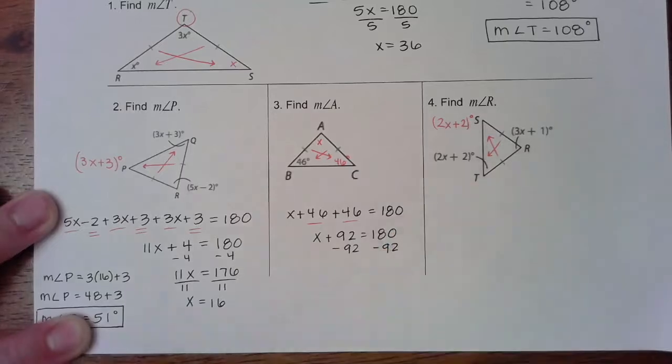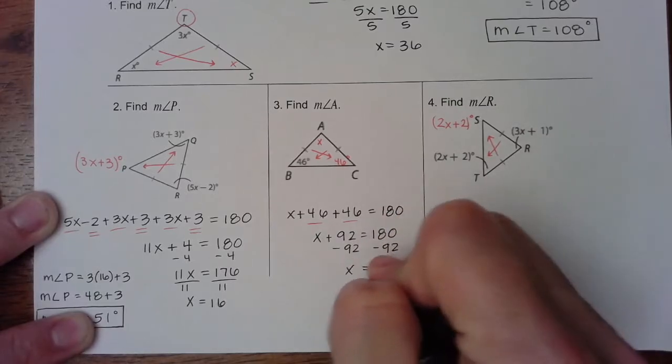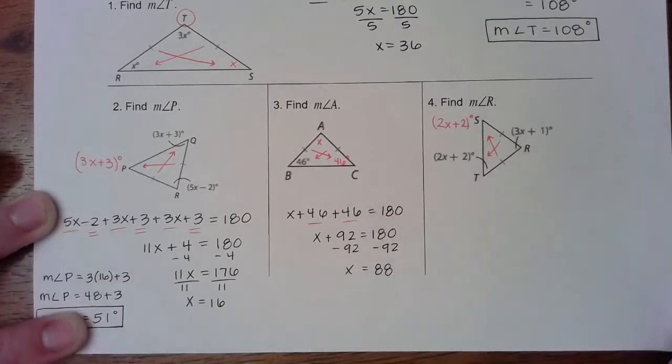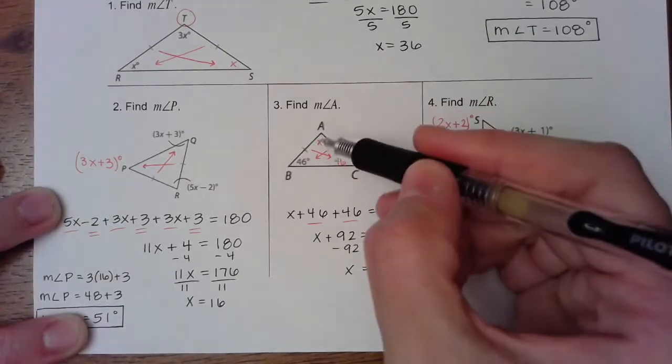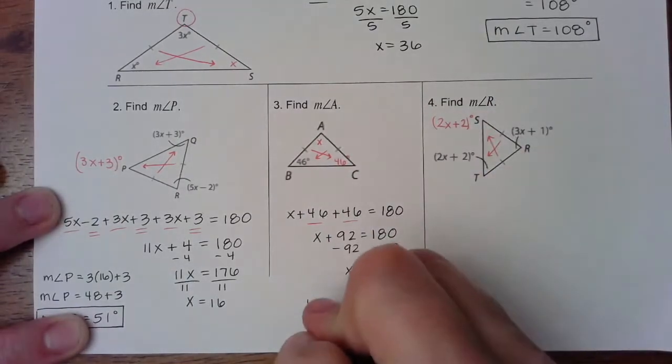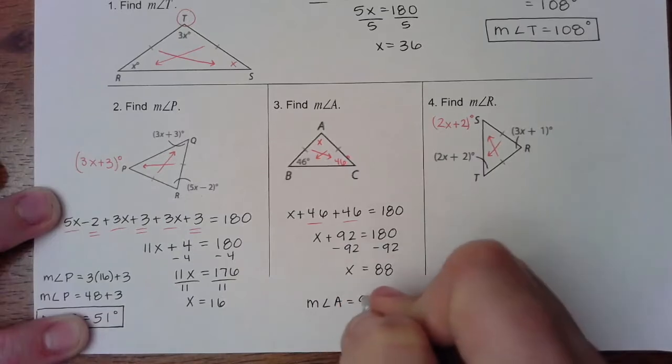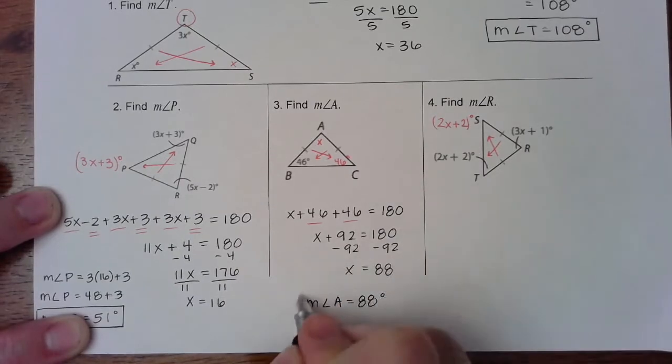And then you'll subtract the 92 from both sides, so 180 take away 92 gives you 88. And then they want us to find the measure of angle A. For this one, angle A was already just x, so there's no work you need to do for this one. You just say that the measure of angle A is equal to 88 degrees.